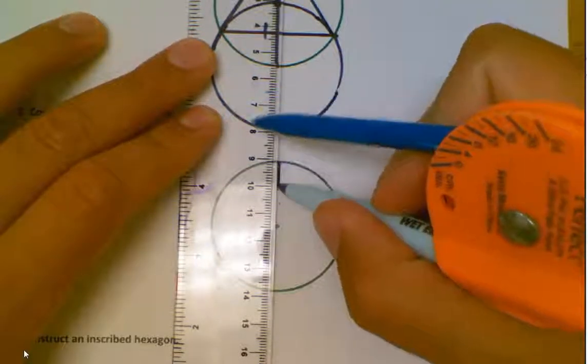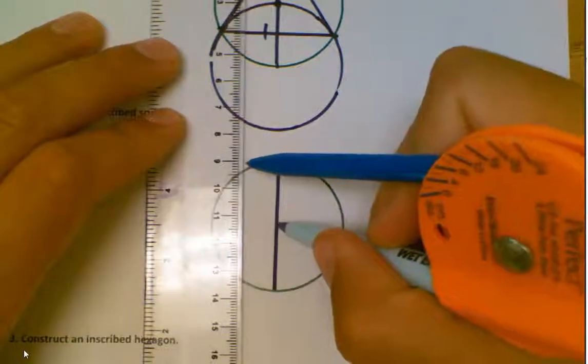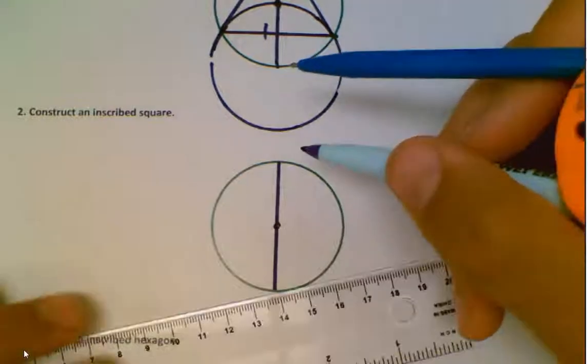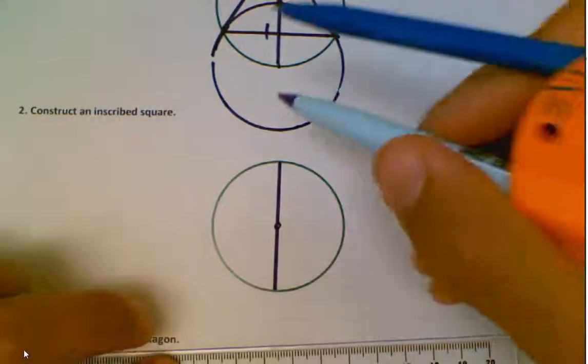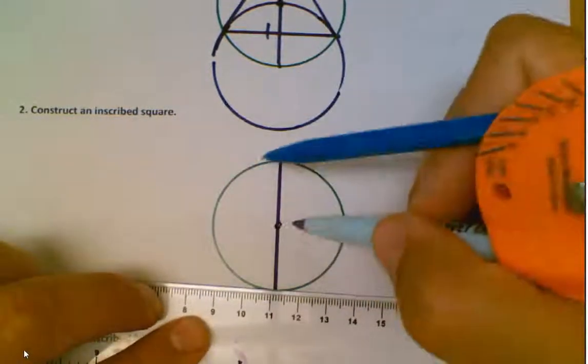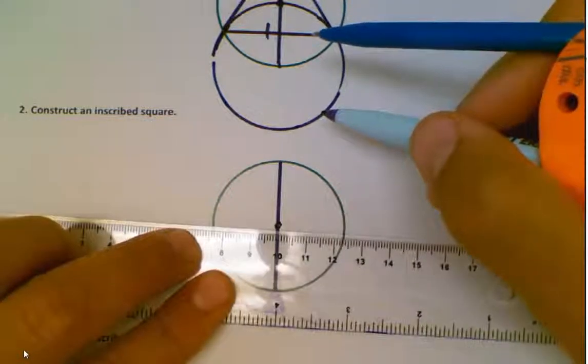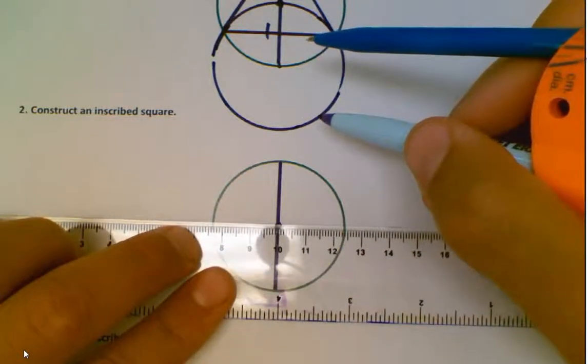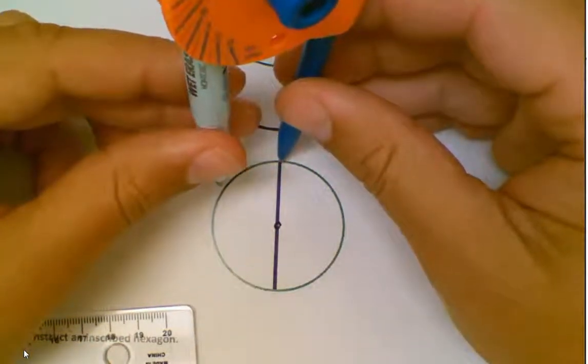So we're going to make a diameter, making sure it goes through the center. All right, and a square has 4 equal sides, so I want to break the circle up into fourths. I would like to make a perpendicular line here, and the way we're going to do that is with our perpendicular line construction.